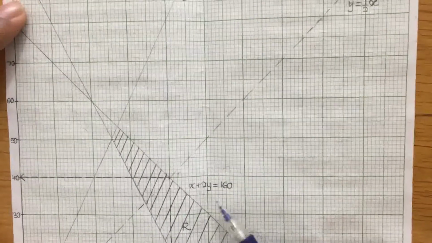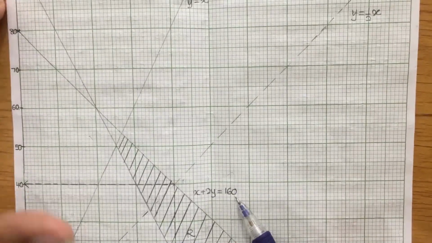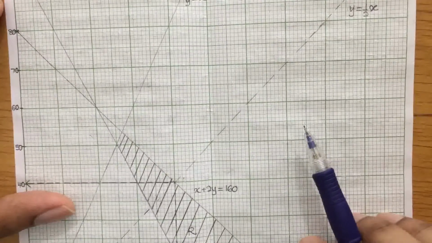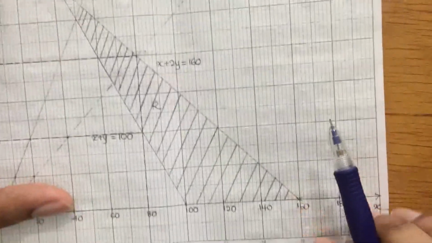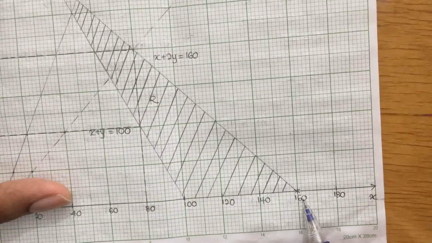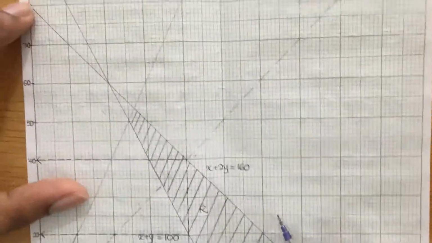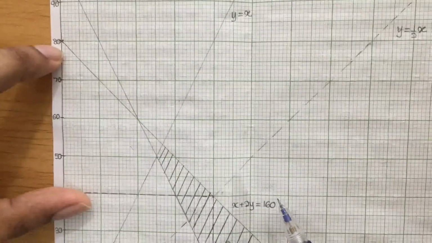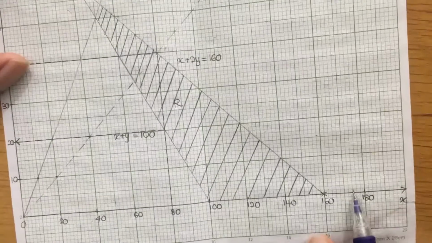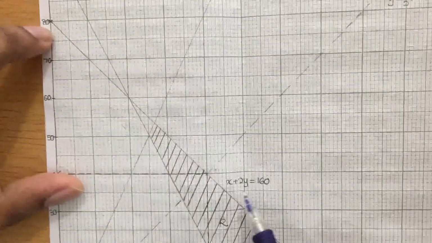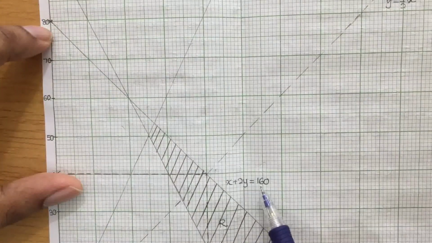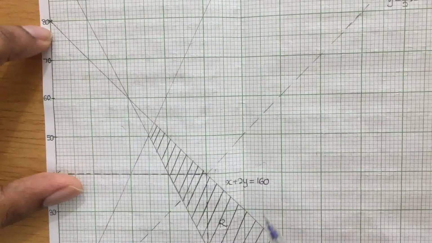For the second one, x plus 2y equals 160, the same thing applies here, guys. I use the intercept. Your x-intercept is 160 and your y-intercept is 80. Use these 2 points and then you plot the second graph, x plus 2y equals 160. This is for the second one.